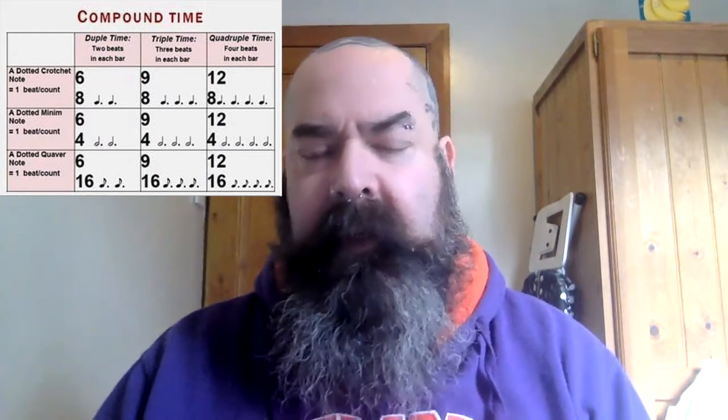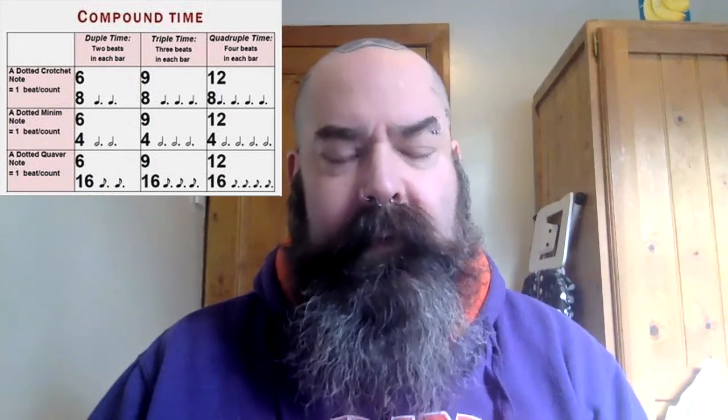And the same thing with 12/8. So we want 12 eighth notes, or 12 quavers in each bar. And so we're counting in 1, 2, 3, 4, 5, 6, 7, 8, 9, 10, 11, 12. Or if I do it counting in quavers, 1, 2, 3, 4, 5, 6, 7, 8, 9, 10, 11, 12.